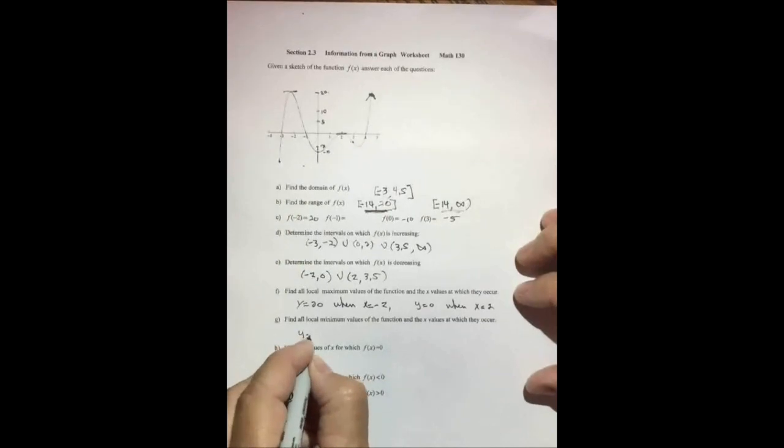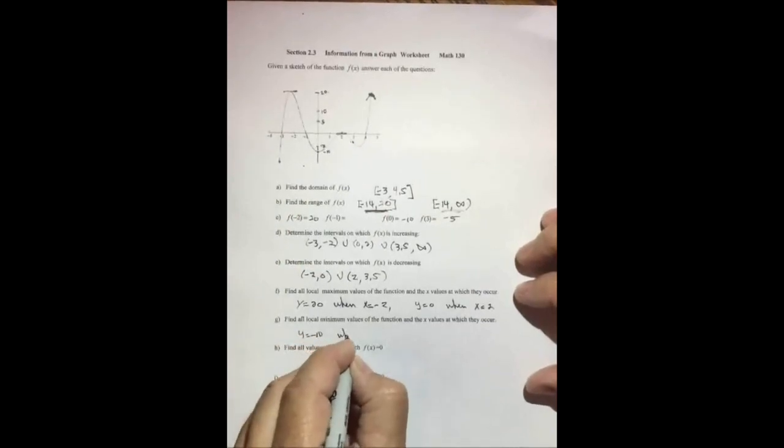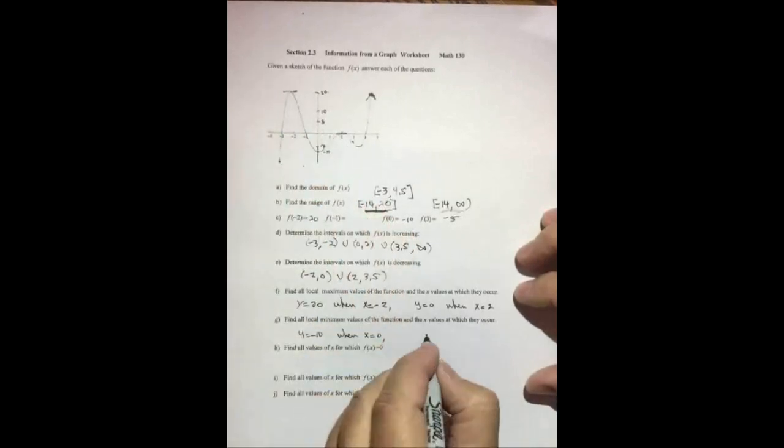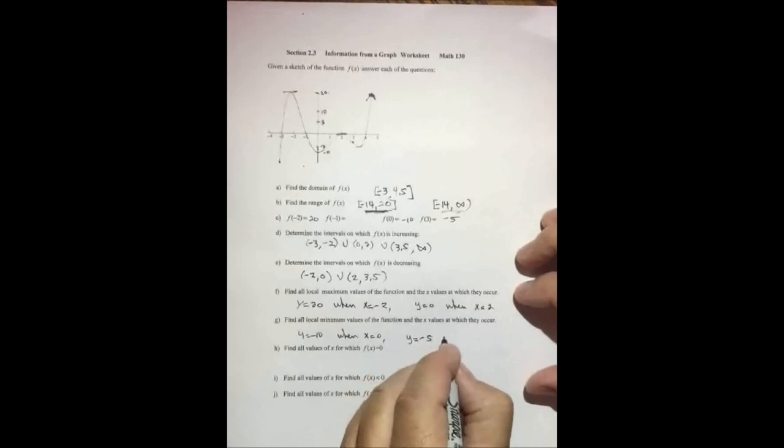Think of the local maxes as a hill. Think of the local mins as a valley. I got a local min of y equals -10 when x is 0. And I've also, now here we've got a guess. I'm going to guess y equals -5 when x is, well, who knows, 3.5, best I can do.